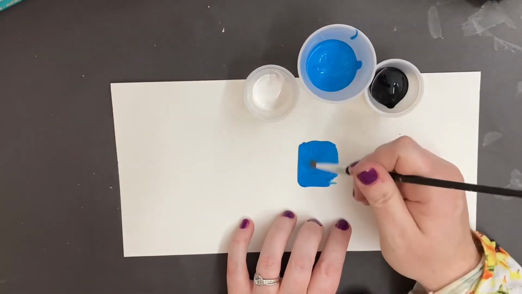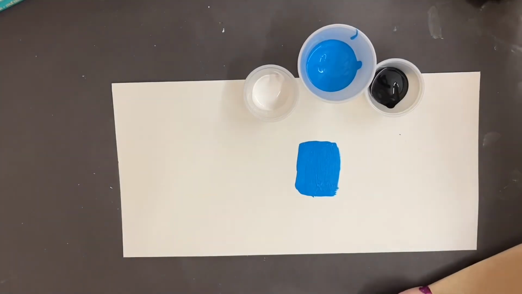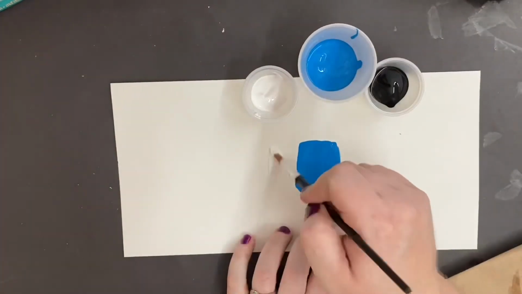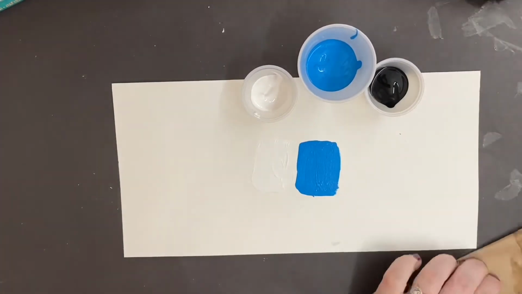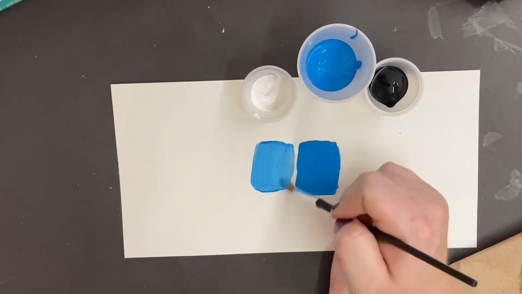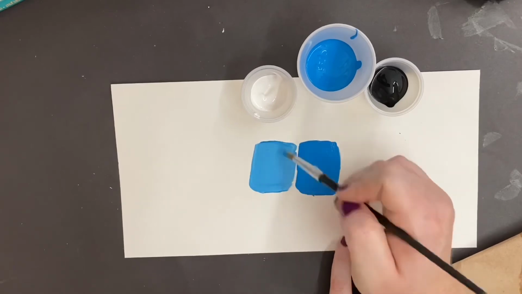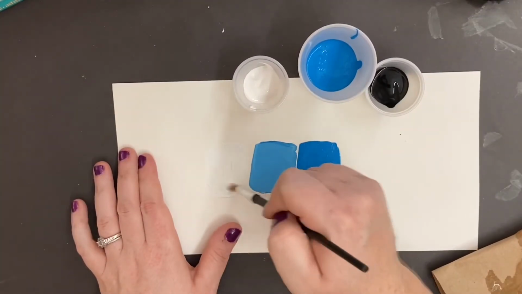I'm going to start off by putting my pure hue or my pure color on the paper. So this will be starting my value scale. Now I'm going to use white to make a tint. A tint is a lighter color. You always add white into a color to get a tint. I'm going to add the color on top of it. The less of the color you use and the more white, the lighter the tint will be.